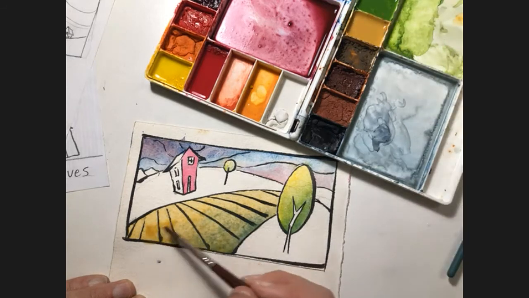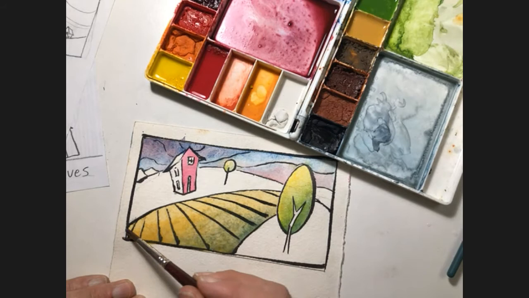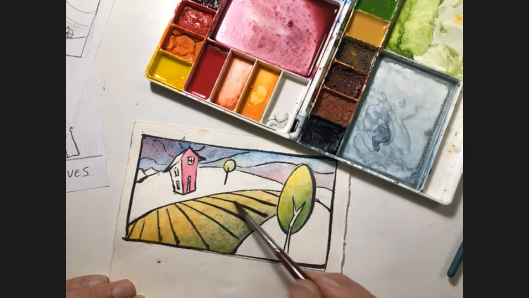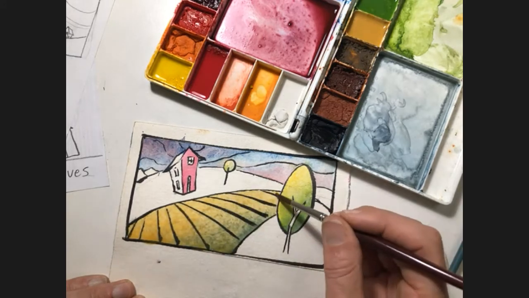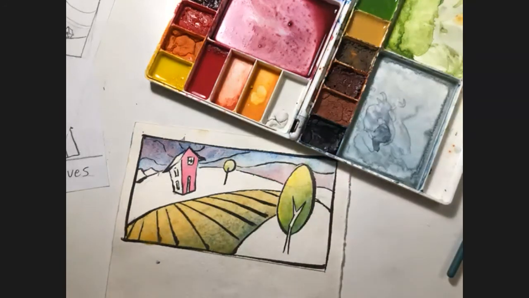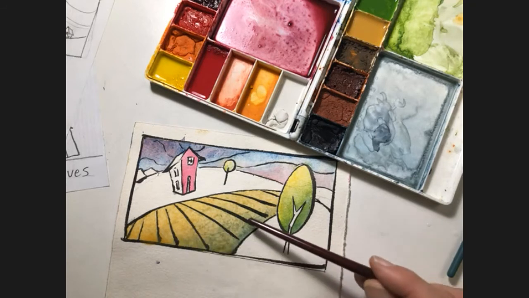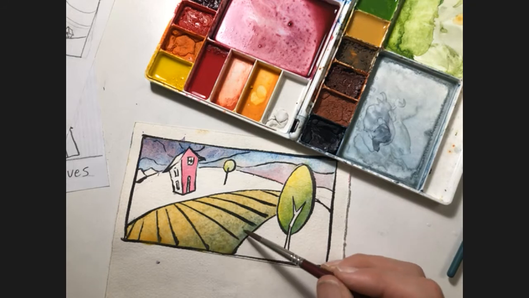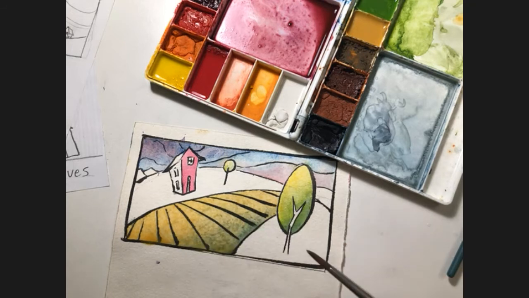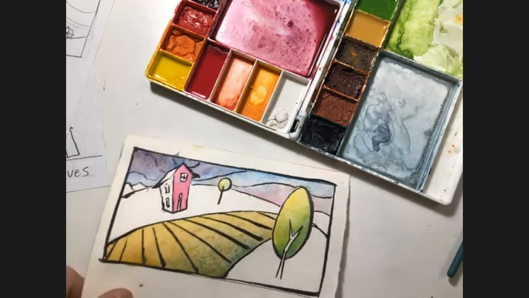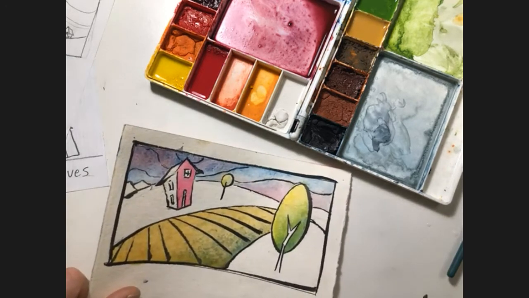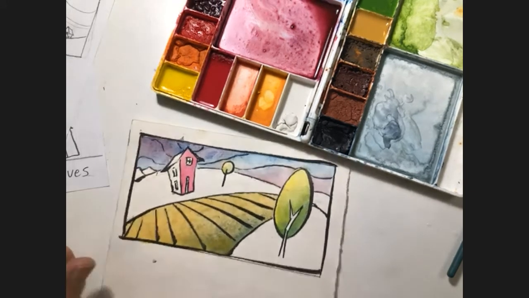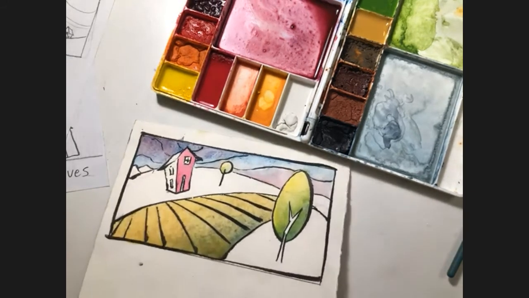Creating a nice dull, cool shadow down below here. And because it's wet, it's nice and soft-edged, so it's gradual there. And the texture of the paper has also created a nice amount of texture there. I'm just going to get that to flow into there, down to that corner, and now let it flow back out a little bit.